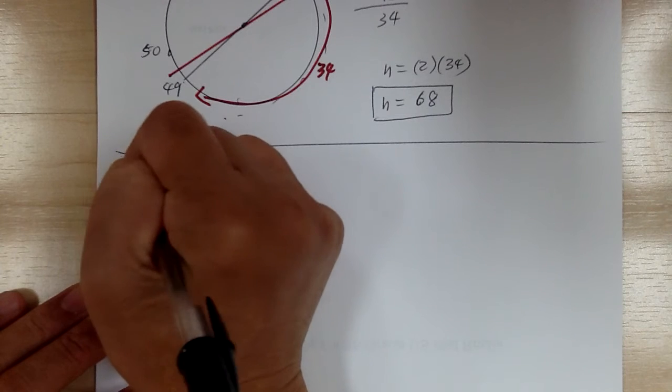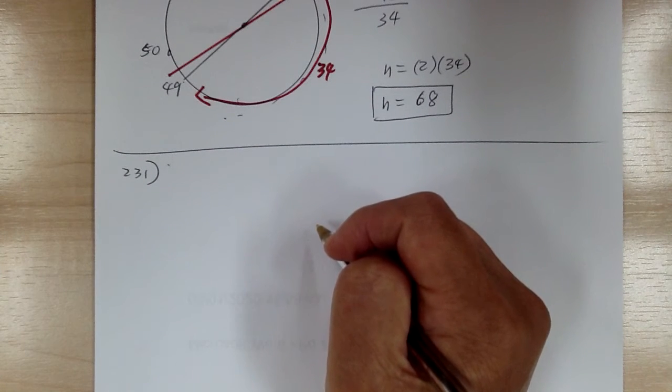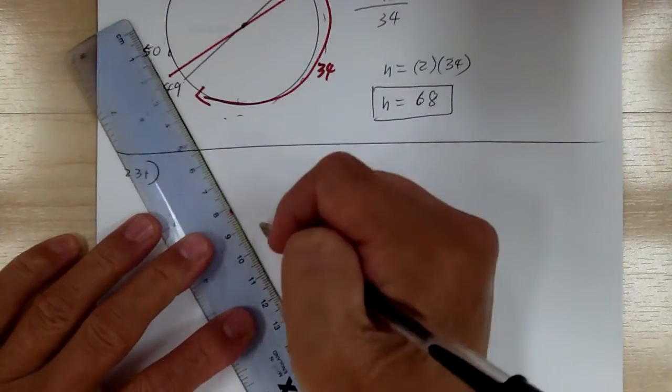Okay, let's go to 231. Suppose a goat is tethered to a corner of a building which is in the shape of a regular n-gon. Okay.